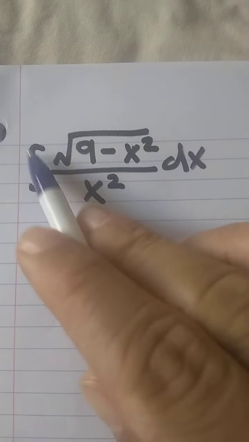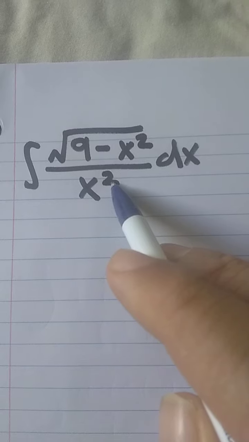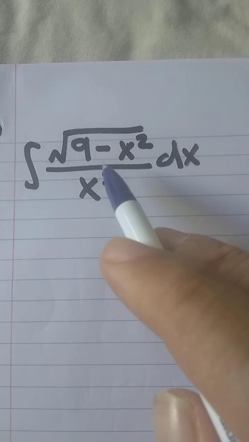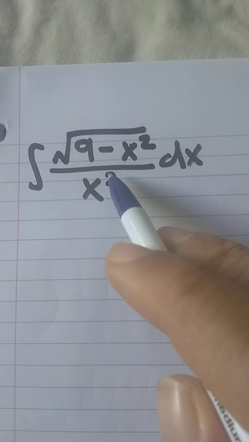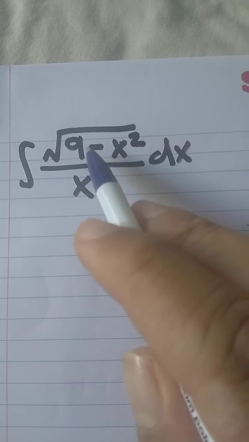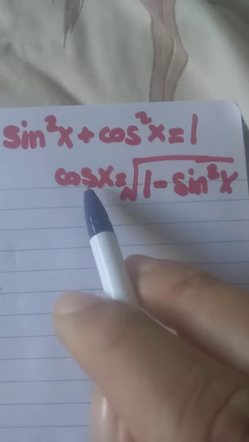So here we're going to do the integral of the square root of 9 minus x squared all over x squared. We can't use integration by parts or trigonometric integrations. We're going to use trigonometric substitution. We see this square root sign and then something minus x squared. We notice that that's very similar to this.